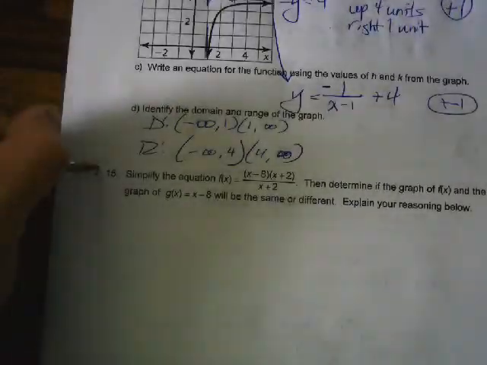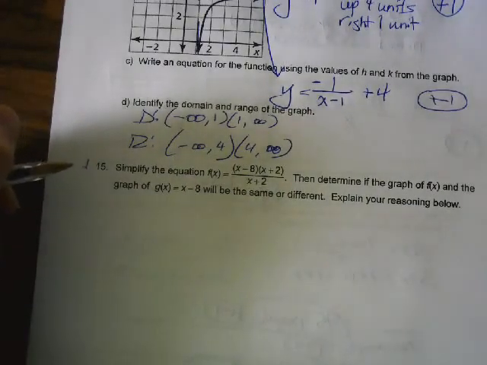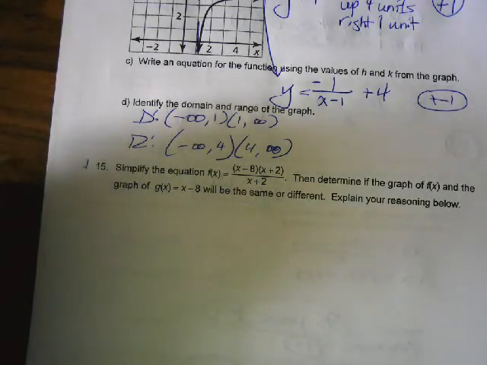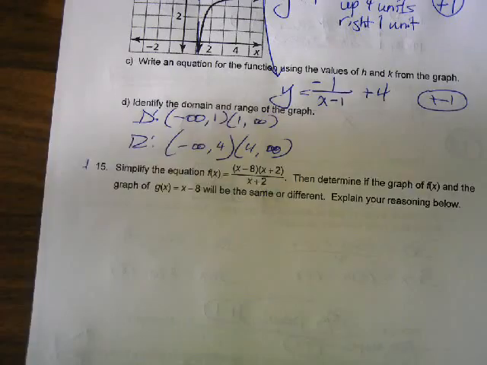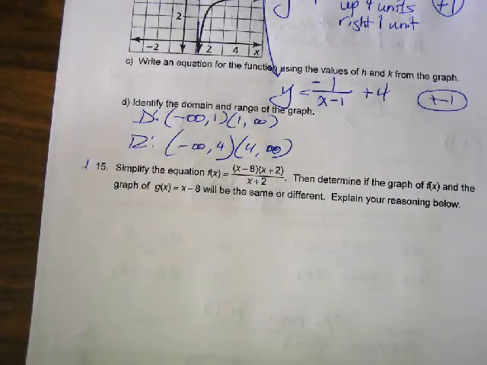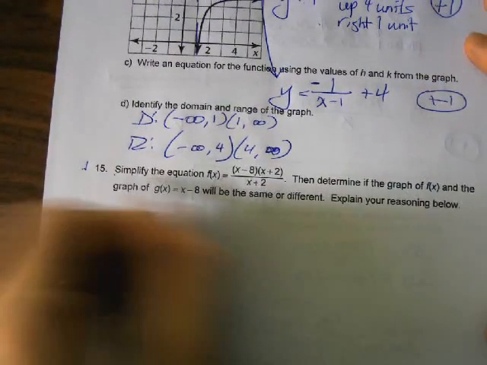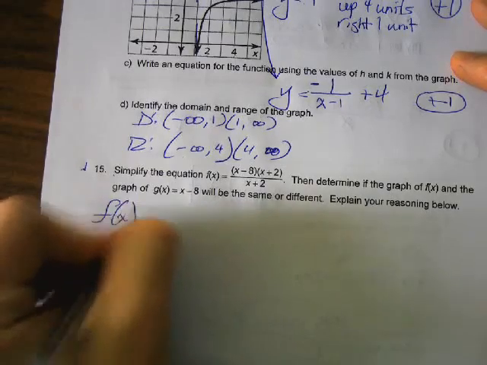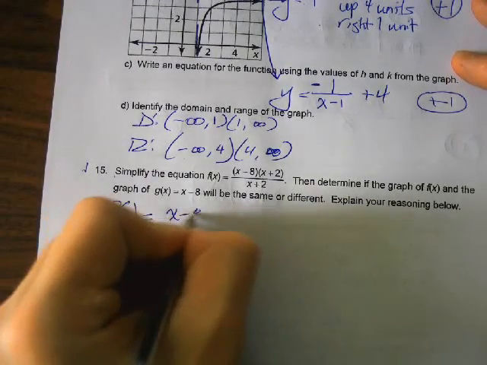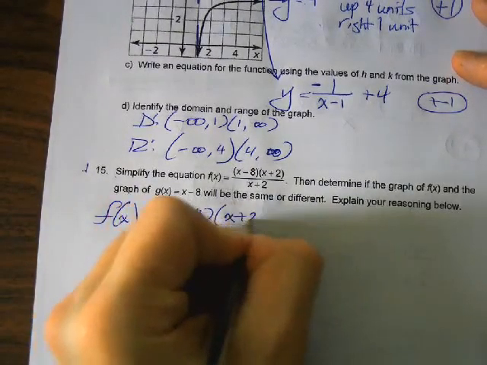Simplify the equation. Guys, this is what we have been practicing the whole year. So if this did not work out for you, make sure that you key into this. This is the overarching key point for the unit. This is the big one. Simplify the equation f of x. So start with that. If they don't have it, write this out for them. They're going to need each of these steps.